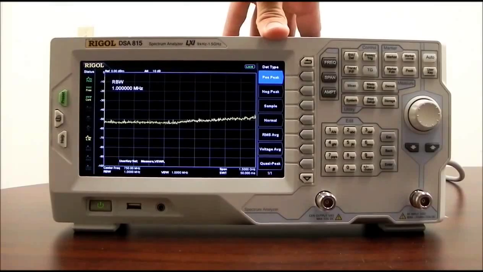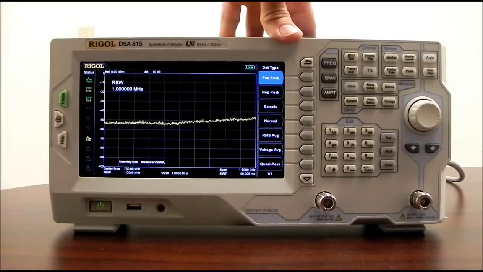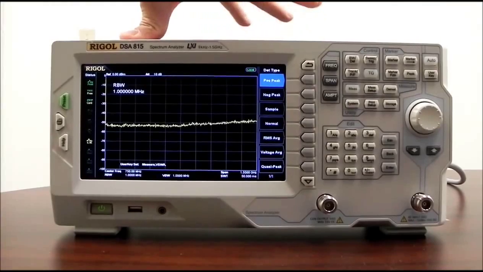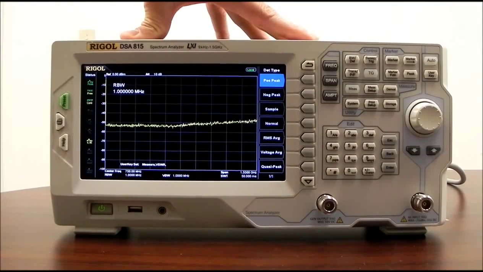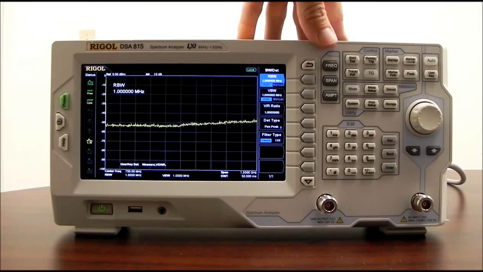Standard detectors are positive peak, negative peak, sample, normal, RMS average, and voltage average. As an option, we do have an EMI toolkit that allows you to have a quasi-peak measurement. Again, that's used typically for EMI and EMC testing. Let's take a step back out.